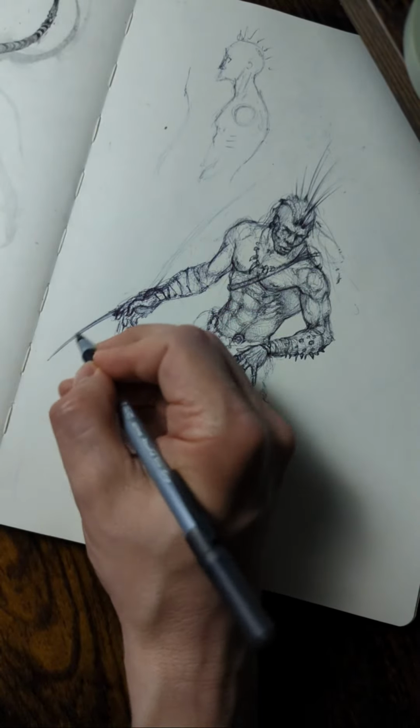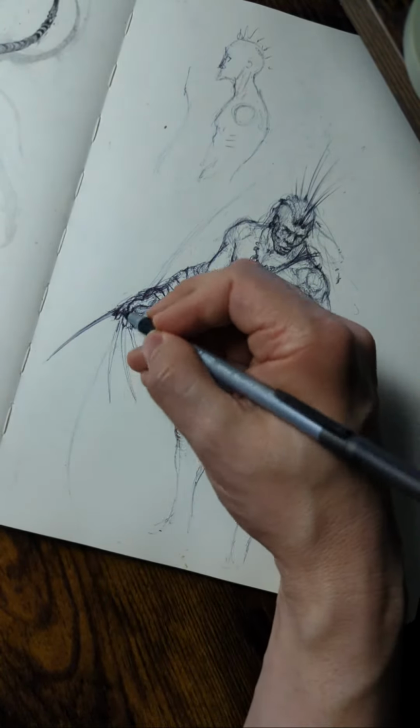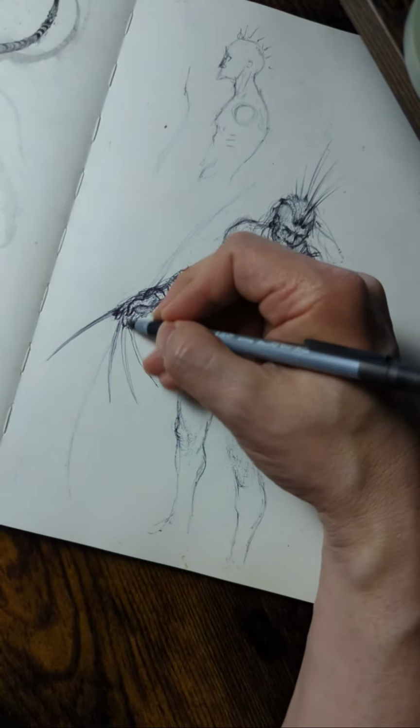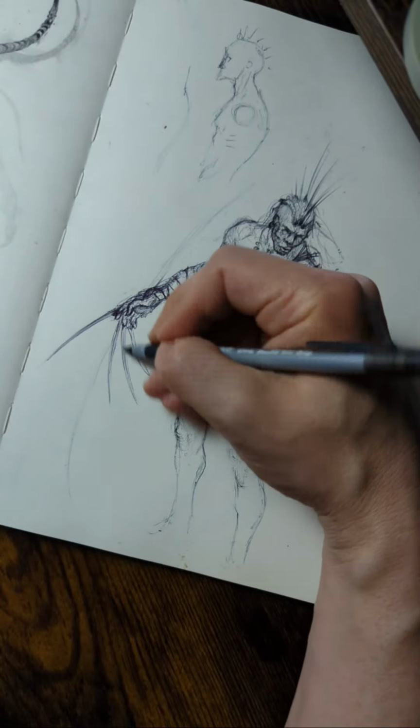So you just watched this hand go from probably holding some kind of bow to looking like Freddy real quick.